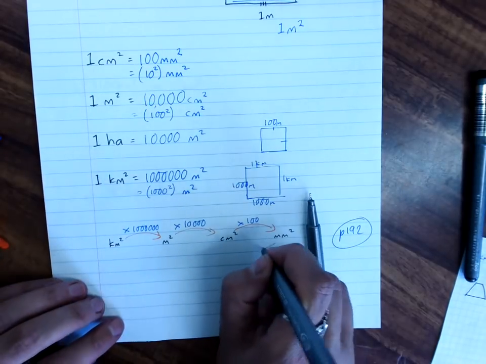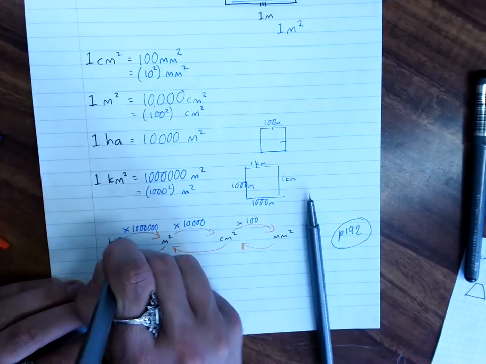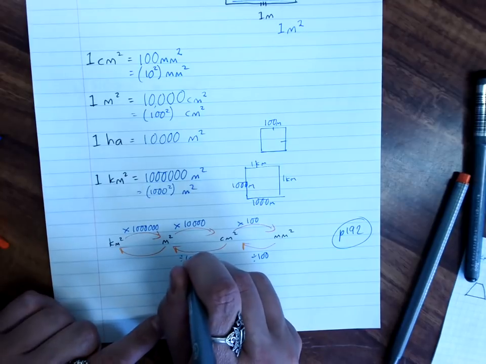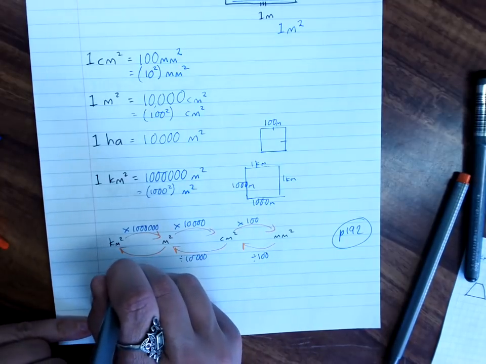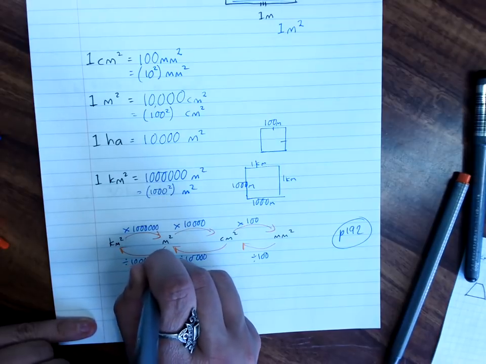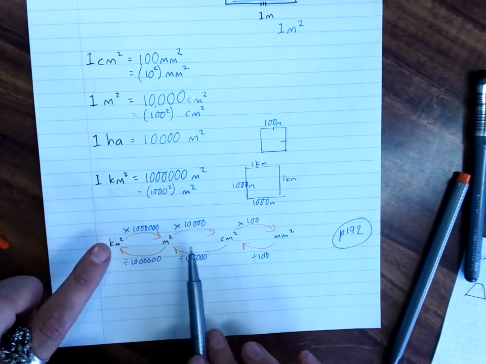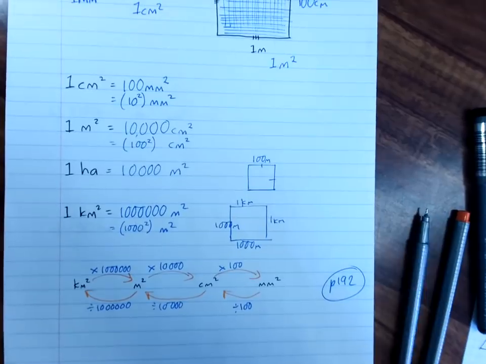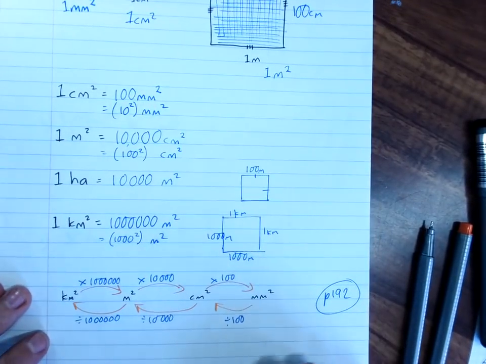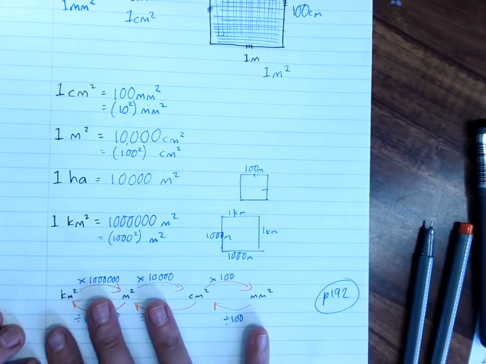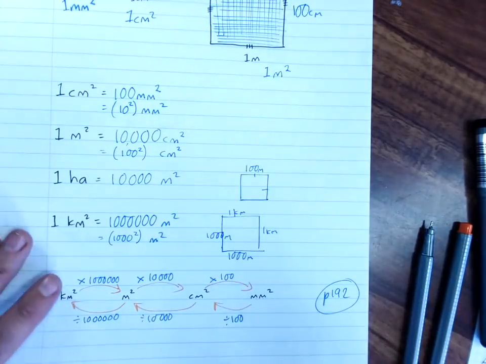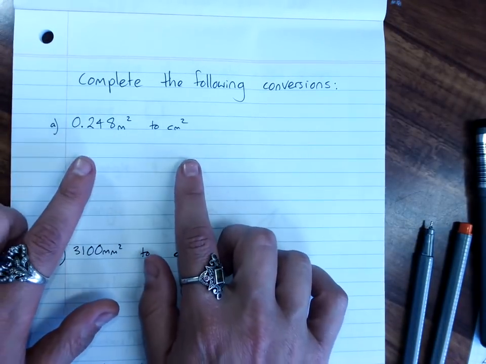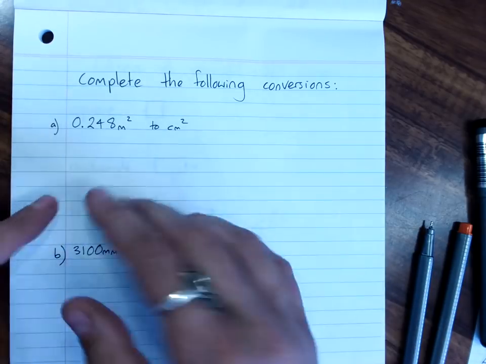And going back the other way, same numbers, but if I was going from millimetres squared to centimetres squared, I'd divide by 100. So if you've got this in front of you, this is great to use if it's open book. But people find it hard to remember whether they should be multiplying or dividing. So I taught you a different method last time we had to do conversions. And you can use this one if you've got it in front of you, that's fine. We'll use it for one of the questions, but I'll teach you the rates method again instead. So completing these conversions, let's do one with the little diagram.